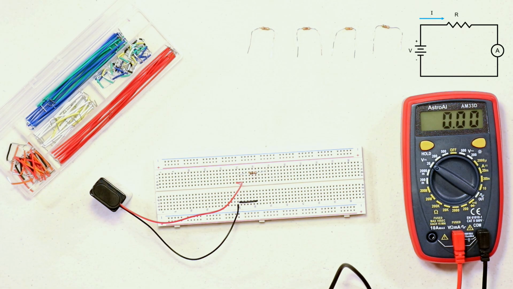To measure current, again, we need to make sure that the probes are in the correct ports. So we want black in COM and red in the milliamp port. If it's not already in that port, then you may need to move it to a different port. There's also going to be a 10 amp port or some other high current port. That's not the one we want for this experiment. We need it on the milliamp port.